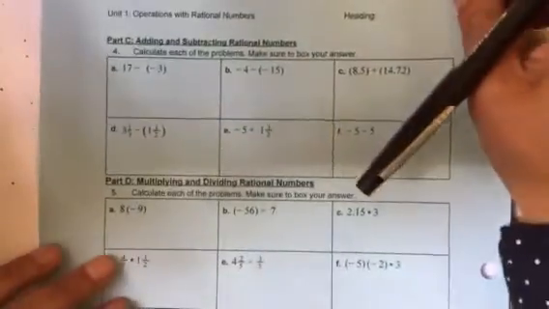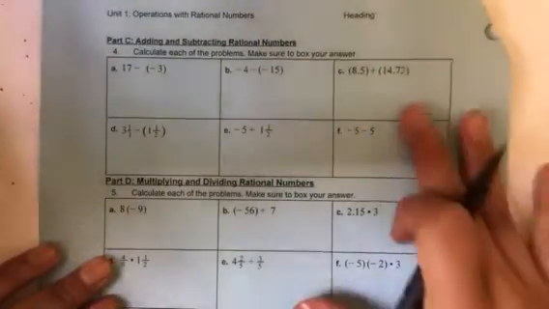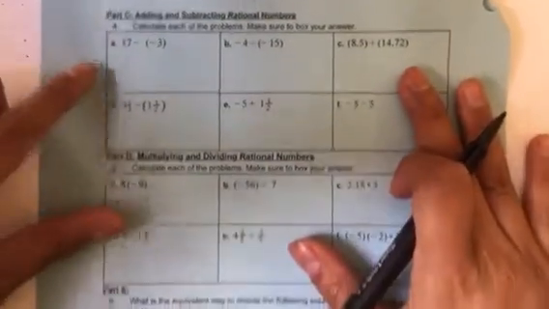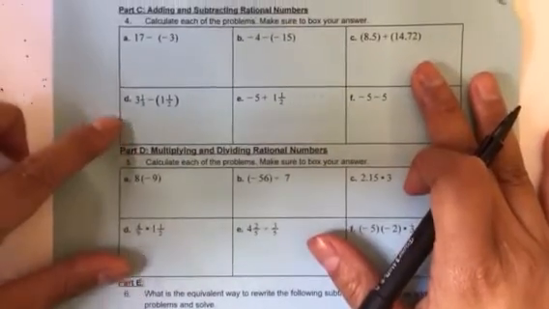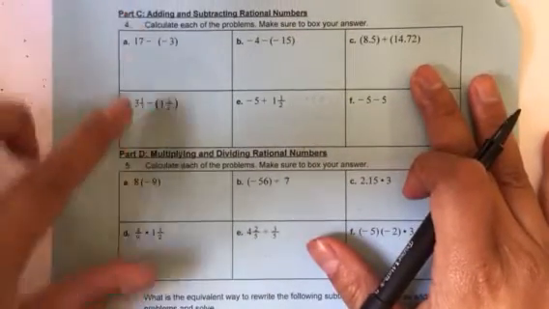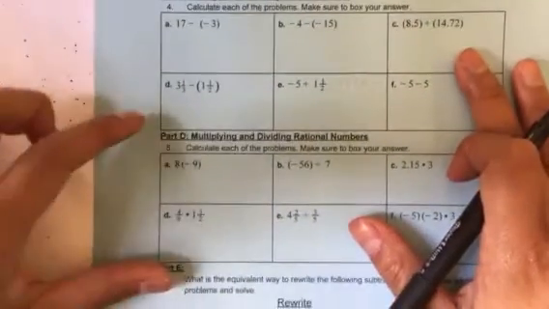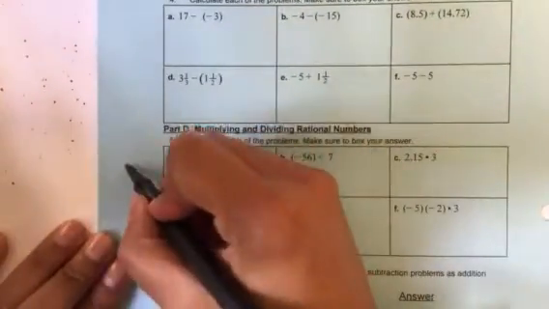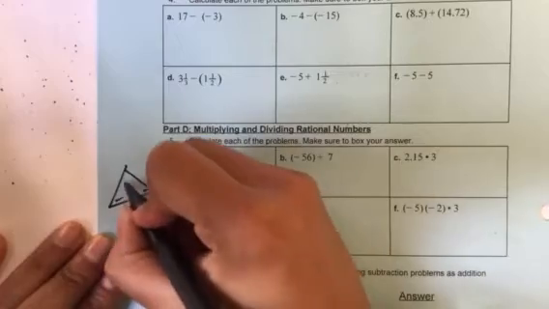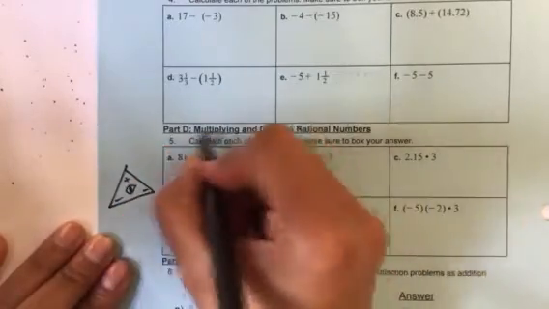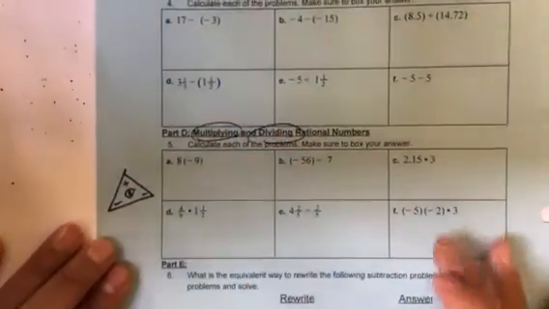Okay, here's where I see a lot of confusion. This is adding and subtracting. This is multiplying and dividing. I'm getting a lot of the people mixing up their rules here. So let's just make sure we're very clear on what we're supposed to do. Here, you're supposed to always use the Illuminati. This is the only place that you use it, and that's for multiplying and dividing.